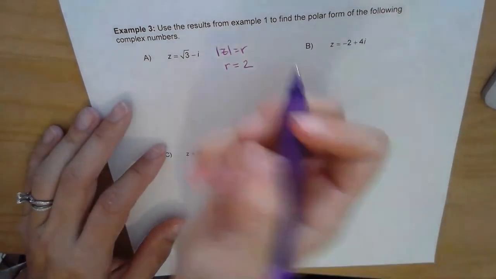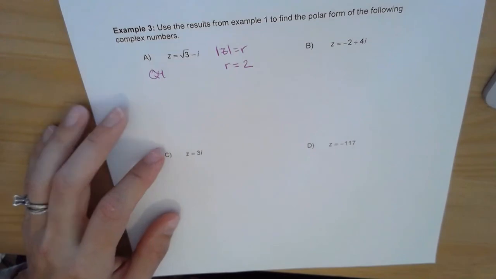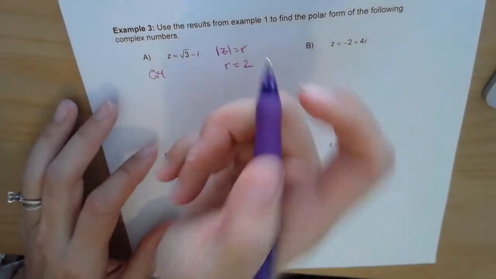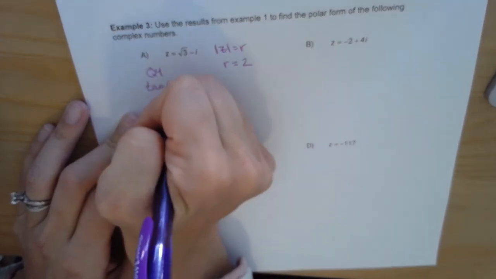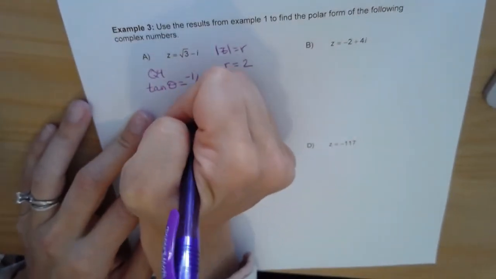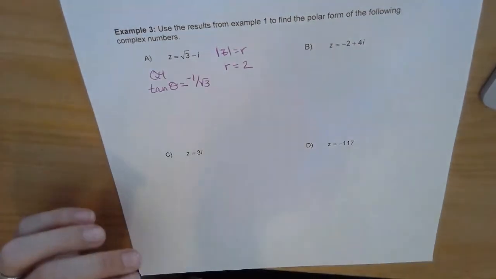Okay, theta. Well, let's keep in mind we're in quadrant 4. Okay, and we have tangent of theta equals negative 1 over square root of 3, and we found that earlier, right? That was our negative pi over 6.